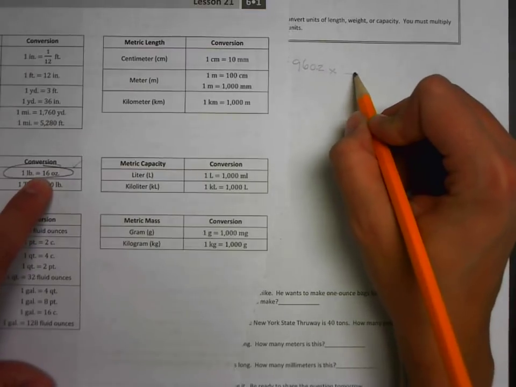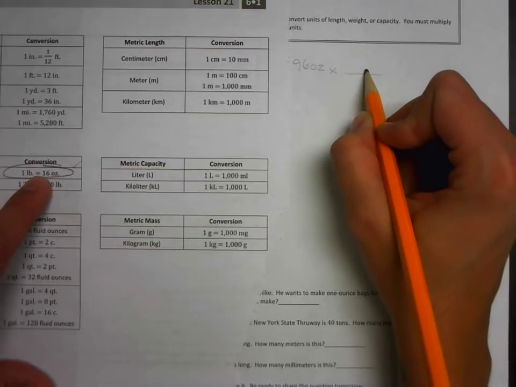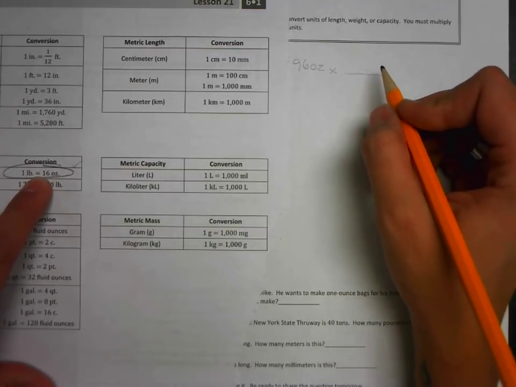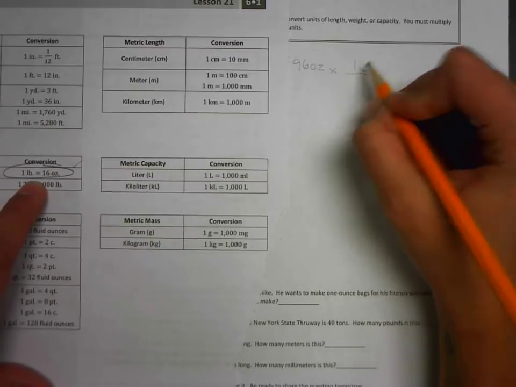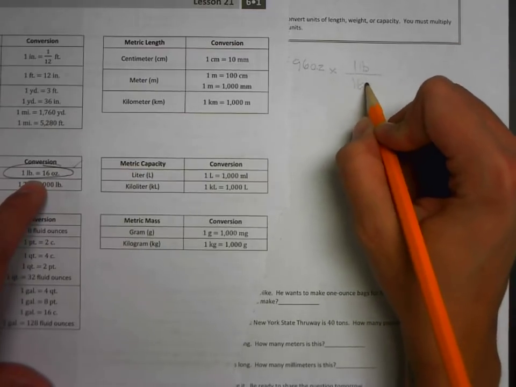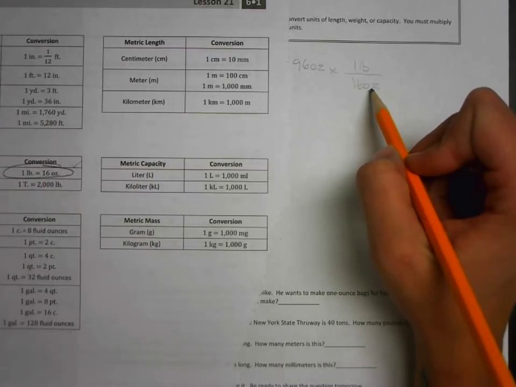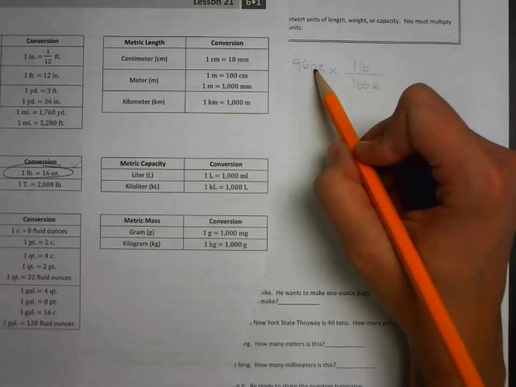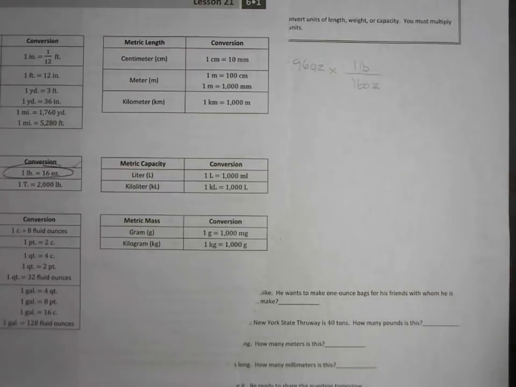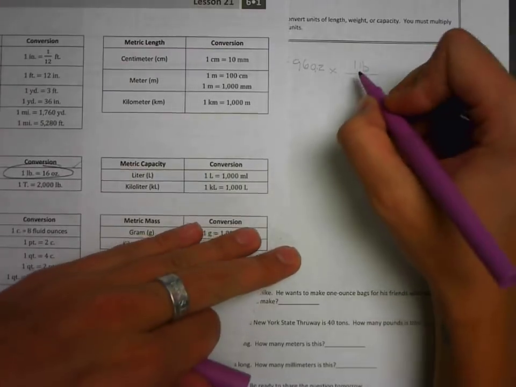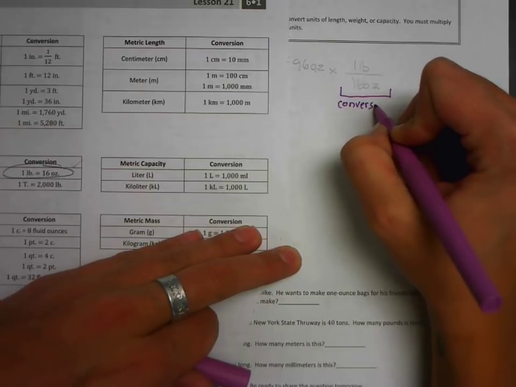And when I write my conversion factor, I want the units I want to find on top, and I want to find pounds because they're asking how many pounds are in 96 ounces. So I'm going to put this 1 pound on top, and then I'm going to put the 16 ounces on the bottom. You want the units that you want to get rid of opposite of each other so that they do cancel each other out, and the units you want to find is on top. So again, this is our conversion factor, and I'm still going to label it just so that we're all on the same page about the conversion factor.